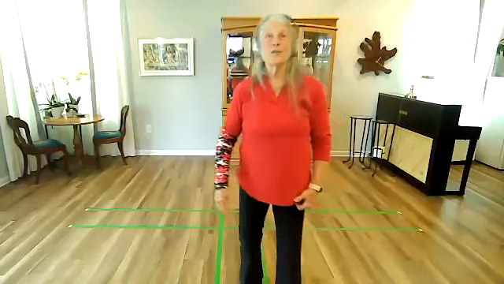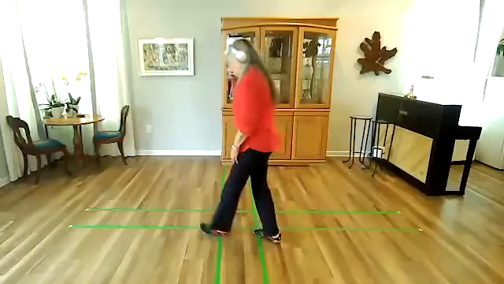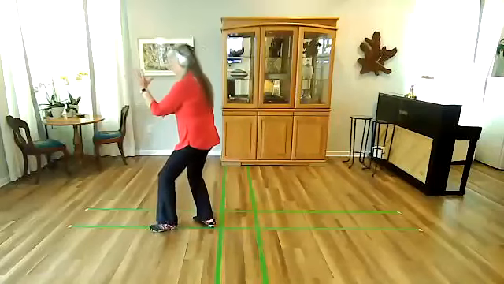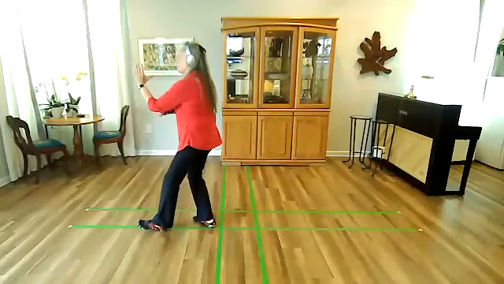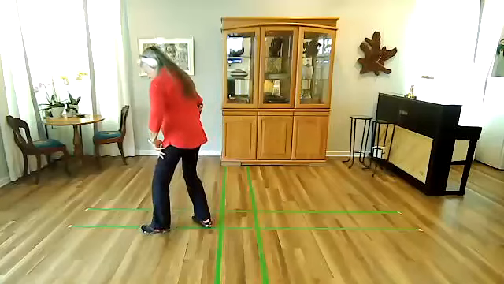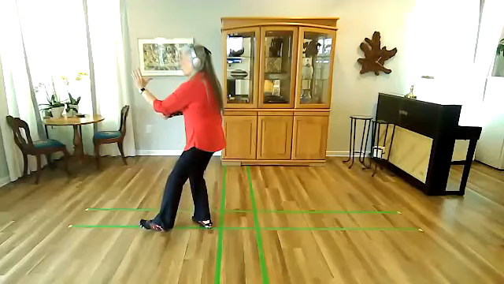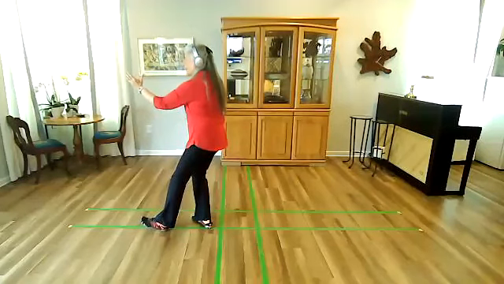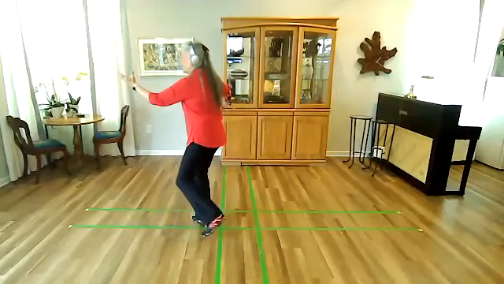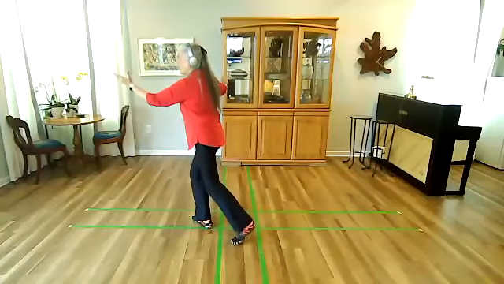Let's do it from the other direction now, from this direction. So you're in an empty stance, your left foot is forward. We're shifting our weight back, starting to turn, opening that hand.